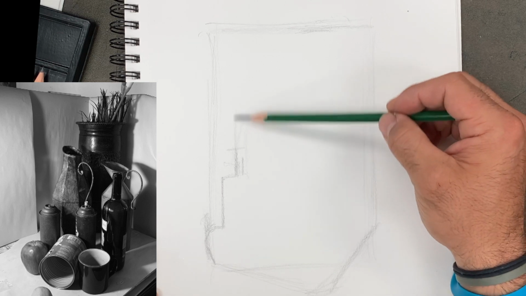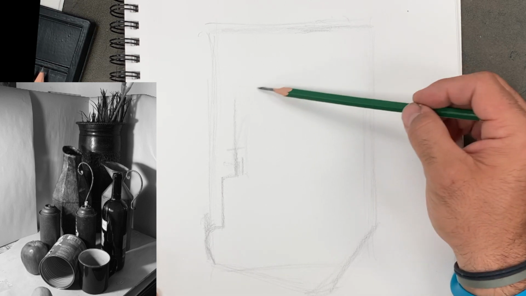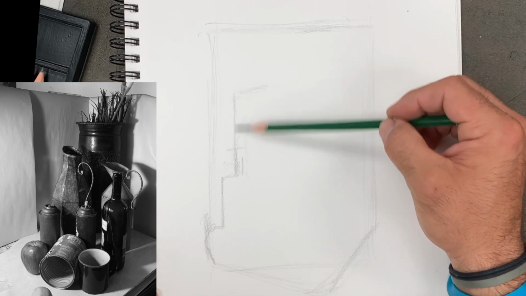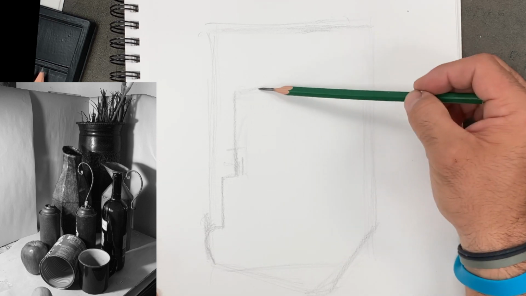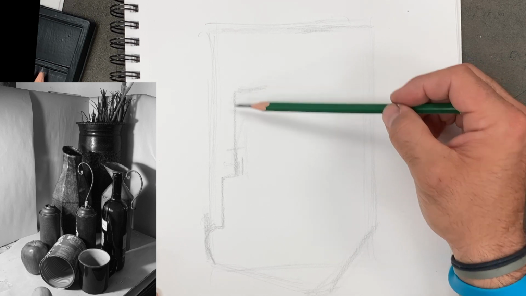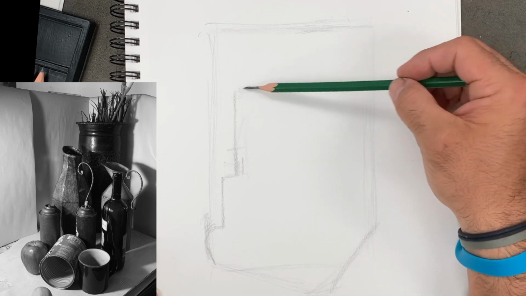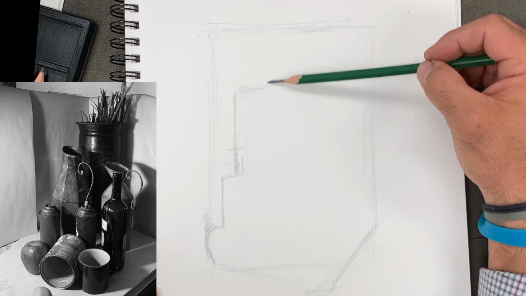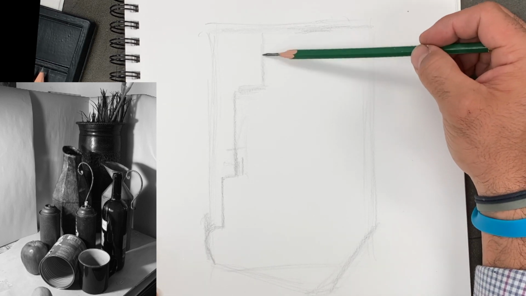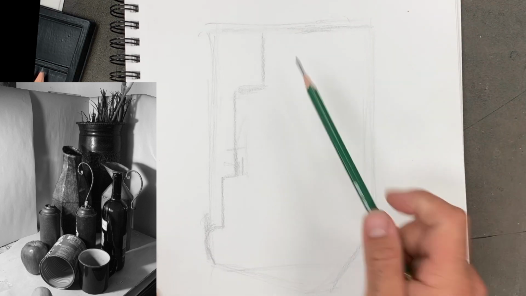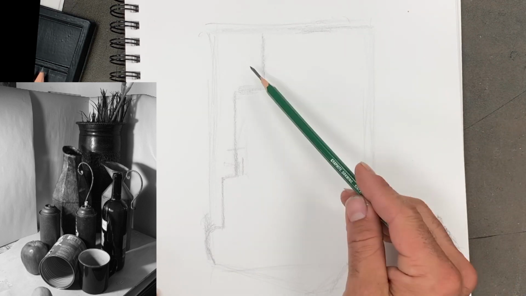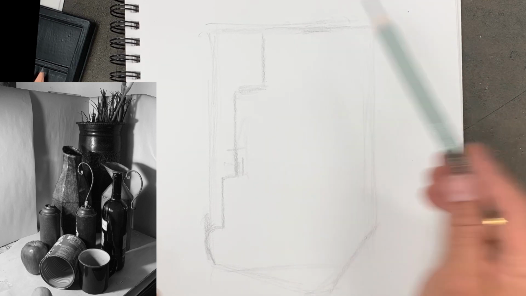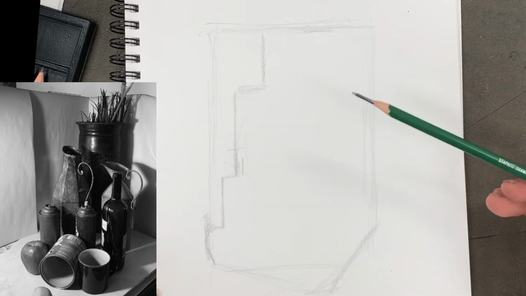All right, I'm gonna keep it simple into a rectangle as well. How high up is this vase relative to the can? I'm thinking right here. And finally, how high up is this vase relative to the largest vase in the background? And that vase seems to be somewhere around here. Now, before I start to put that line down, right, I'm pretty happy with the height of these objects.